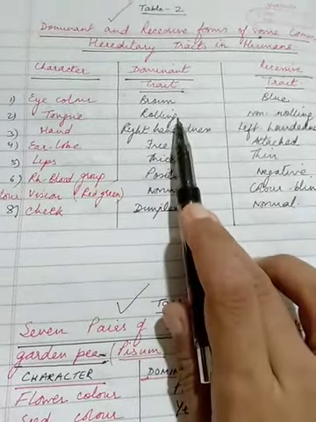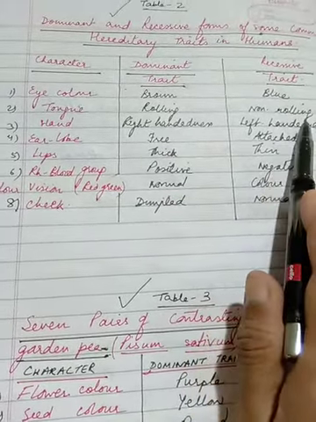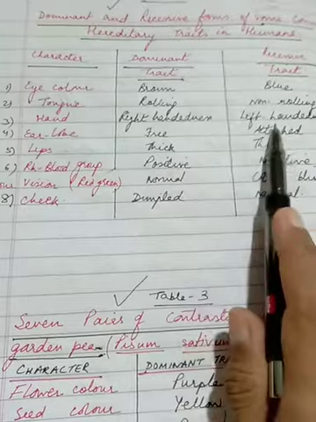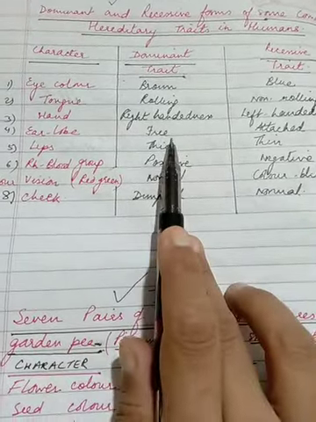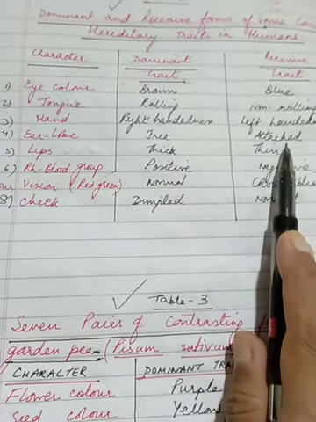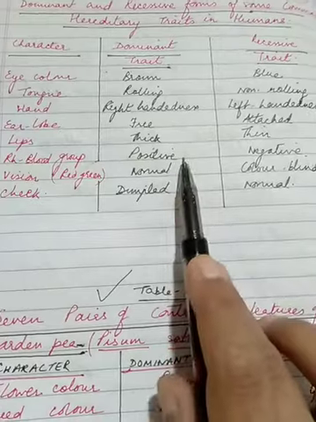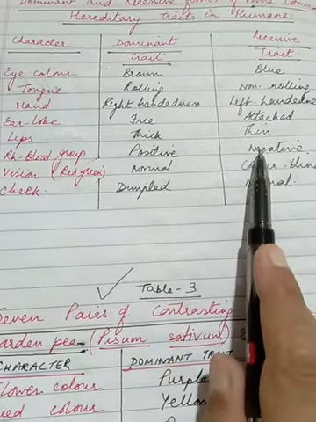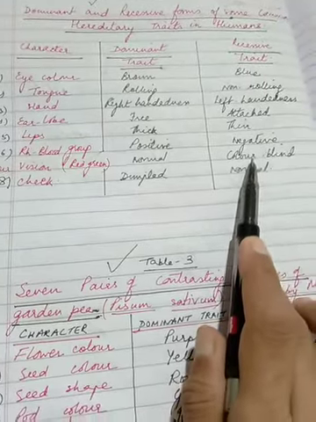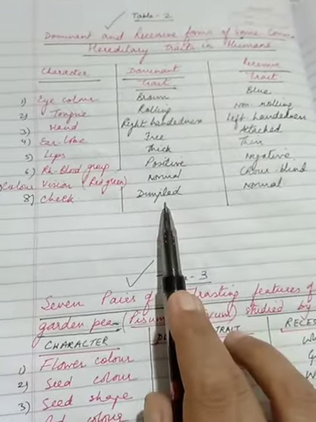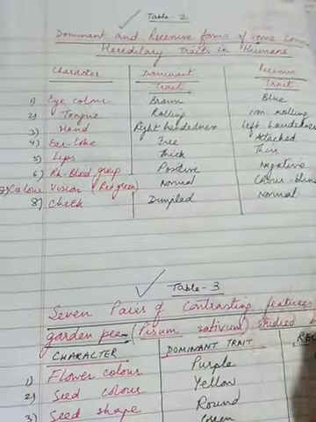Tongue. If we can roll, we are rollers, then that's a dominant trait versus the recessive, which is non-rolling. Right-handedness dominant over left-handedness when it comes to hand use. Earlobe free is dominant over the attached lobe. Thick lips dominant over thin. Positive Rh blood group dominant over negative. Normal eye vision dominant over the color blindness. And dimpled cheek is dominant over normal. This is the category in the humans.